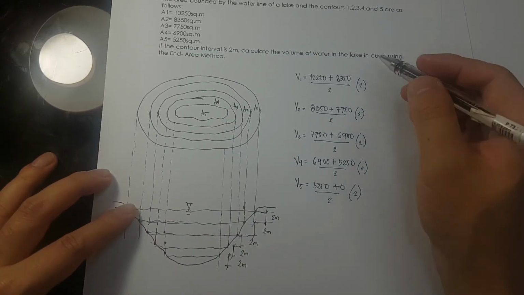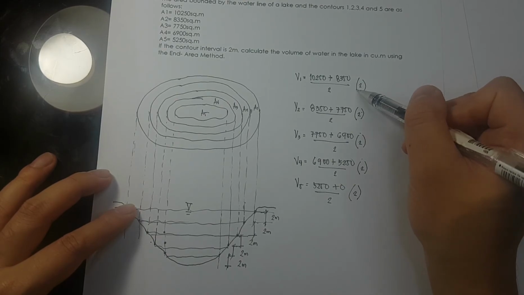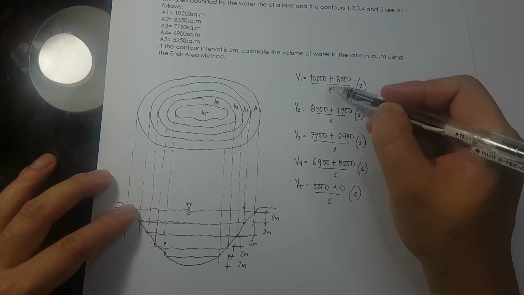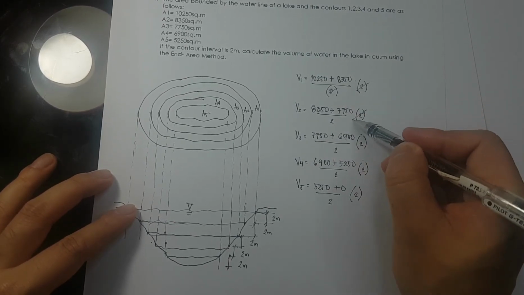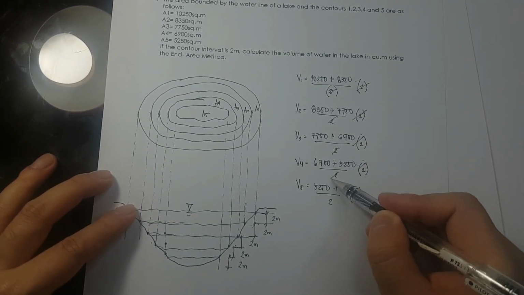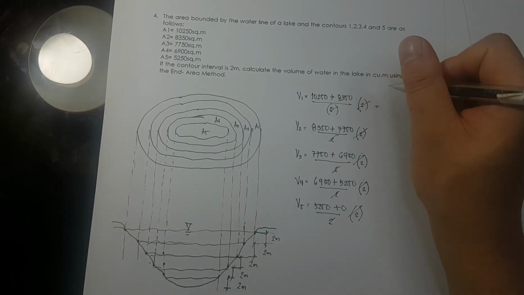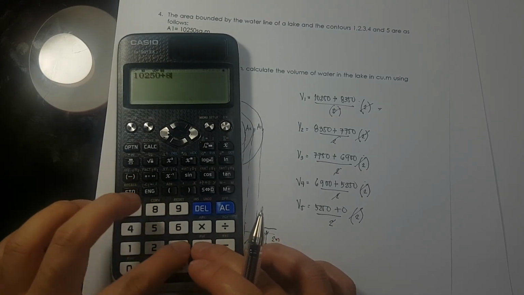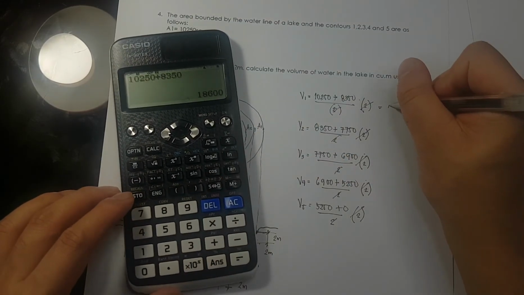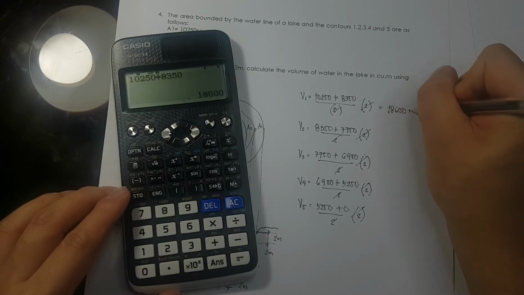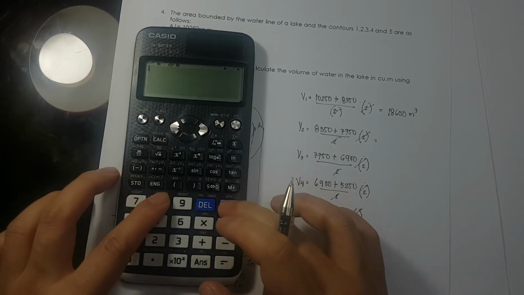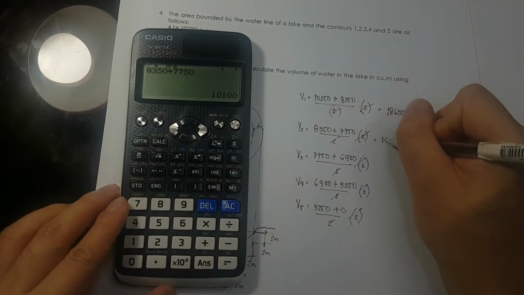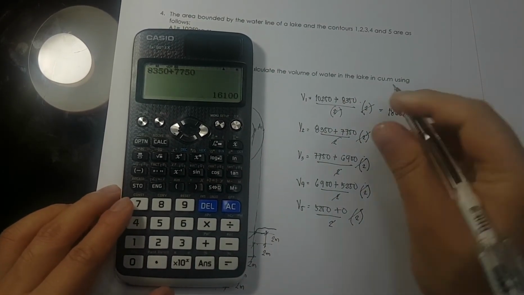Okay? So, since the difference in elevation, then the multiplying and dividing by 2, the 2's cancel out. So we can simply cancel out the 2's here. So we will be left with volume 1, 10,250 plus 8,350. That is 18,600 cubic meters. Then, 8,350 plus 7,750. That is 16,100 cubic meters.